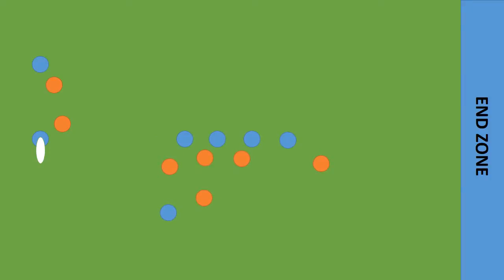Then we're going to have two things happen almost simultaneously. Our stack 4 is either going to follow our stack 5 and do a very similar cut with a fake deep and a cut in, and that's just going to move the disc up the field in a regular progression. Or our stack 4 can cut to the break side.